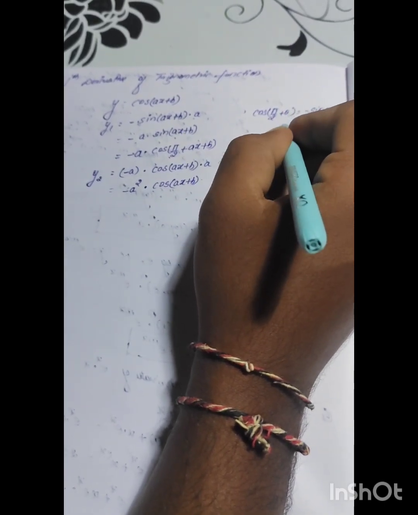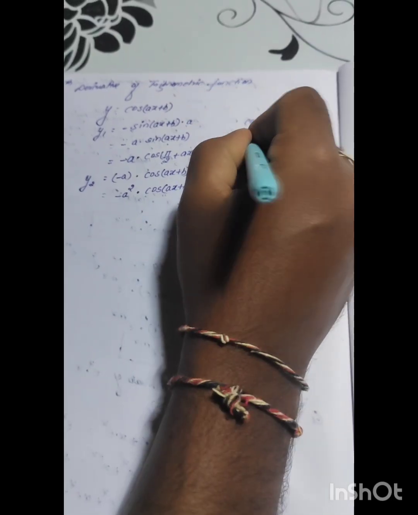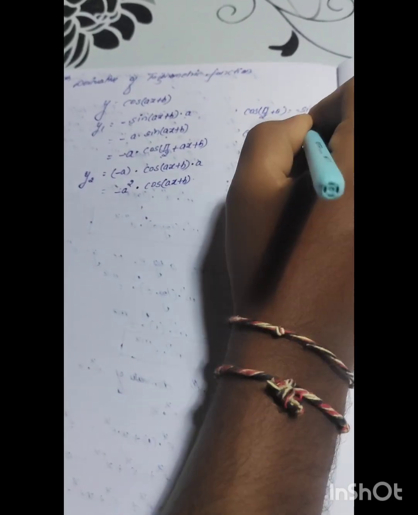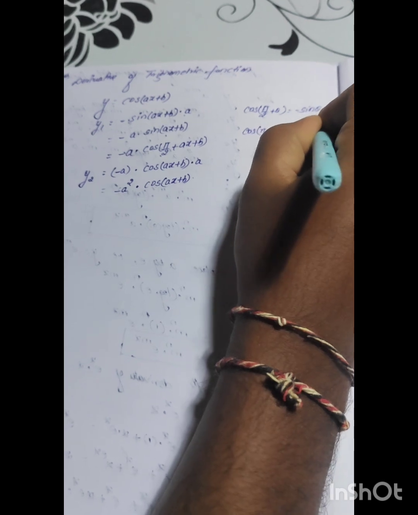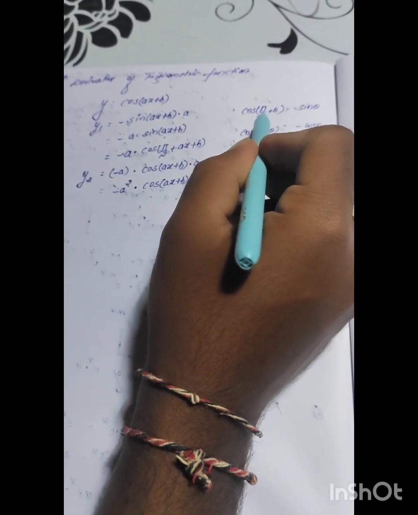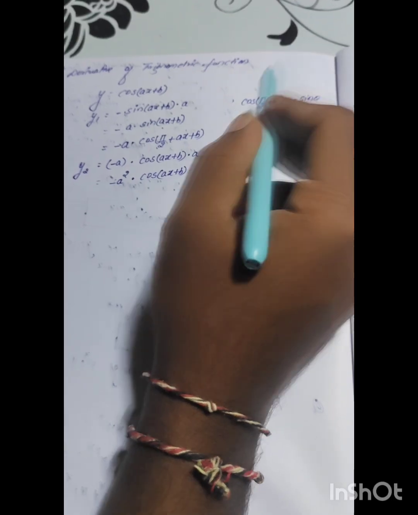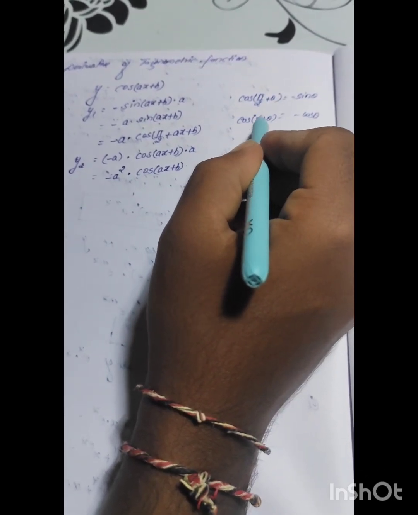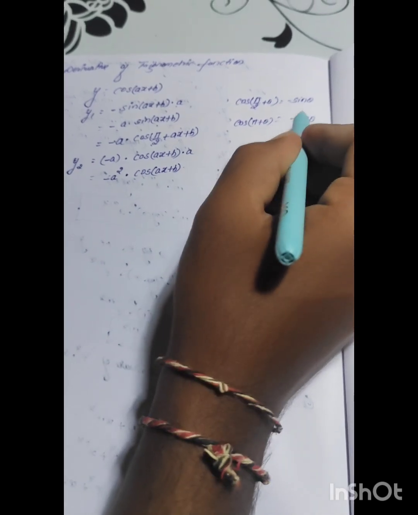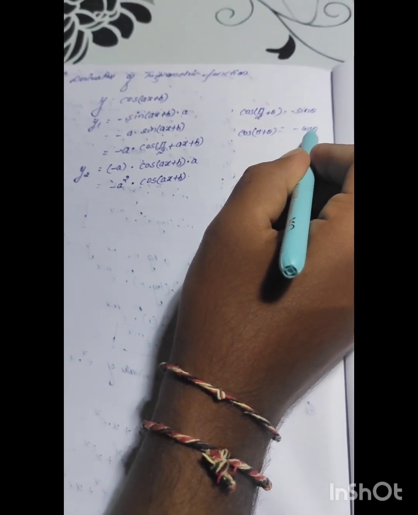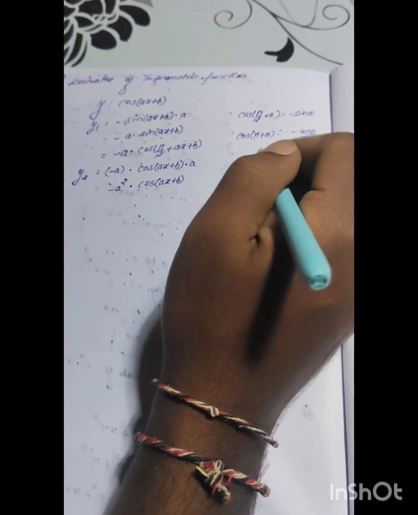If we are taking n pi plus theta, then cos of pi plus theta will become minus cos theta itself. If it is n plus 1 into pi by 2 plus theta, cos will change to sine and sine will change to cos. If it is just pi, 2 pi, 3 pi or 4 pi, that is n pi plus theta, it stays as itself, that is, cos of pi plus theta is nothing but minus cos theta.